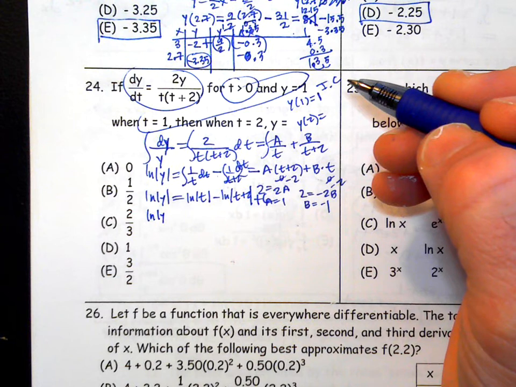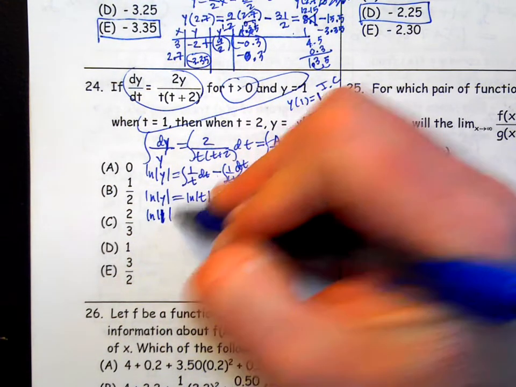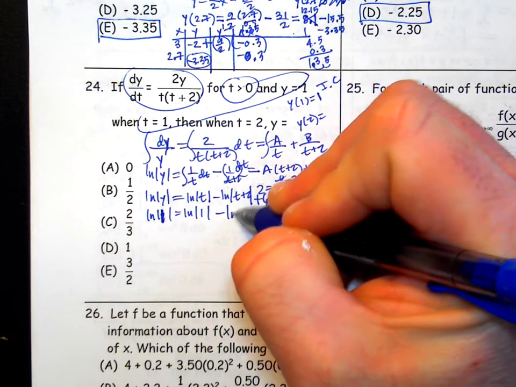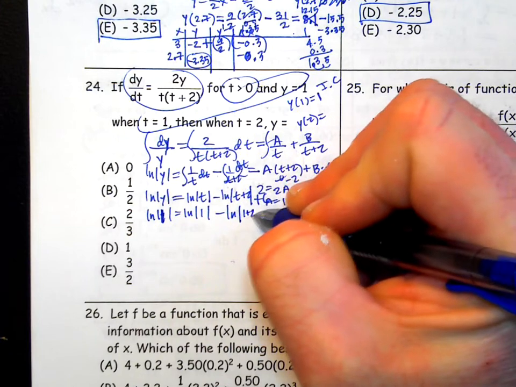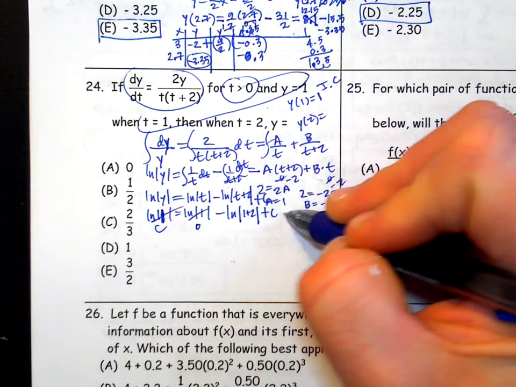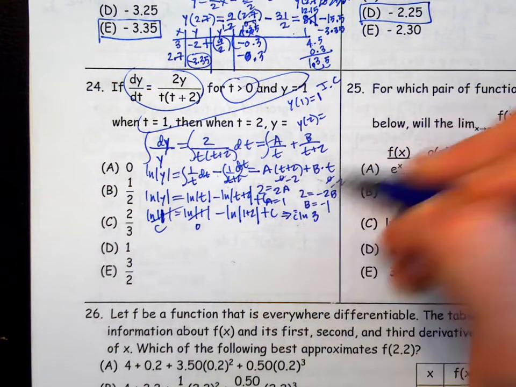The y value is 1 when t equals 1. Now, what happens is really pretty nice. A lot of stuff drops out, 0, 0. C equals natural log of 3. So then we rewrite it.